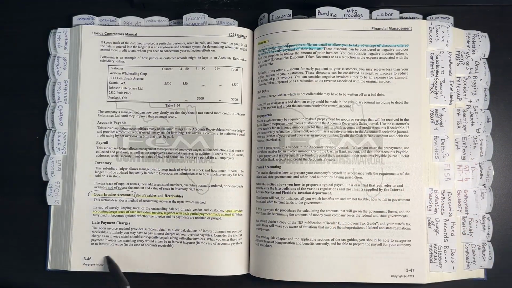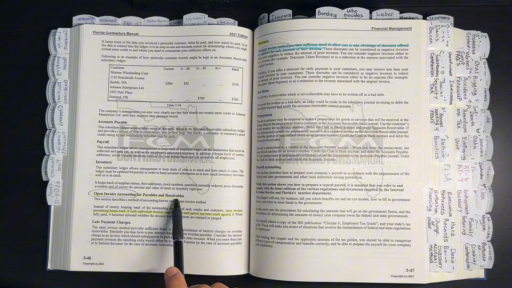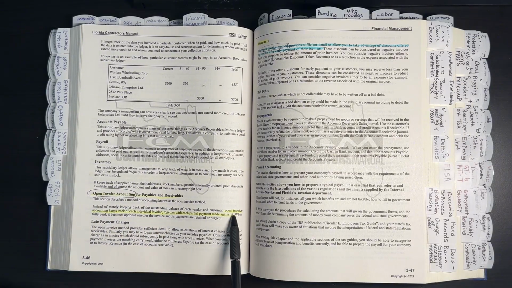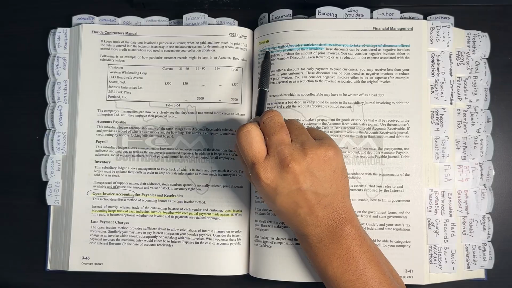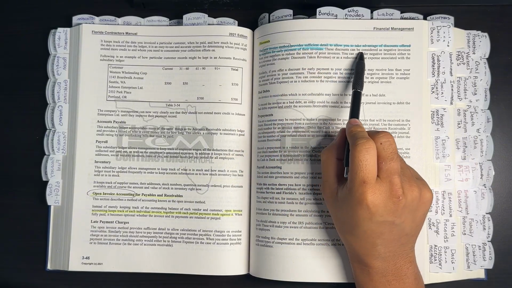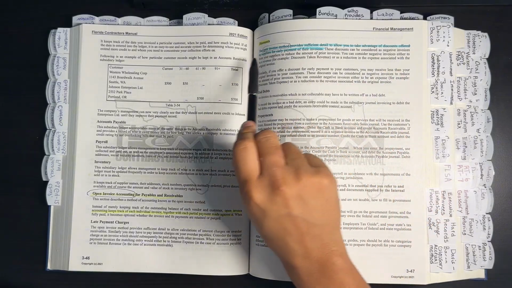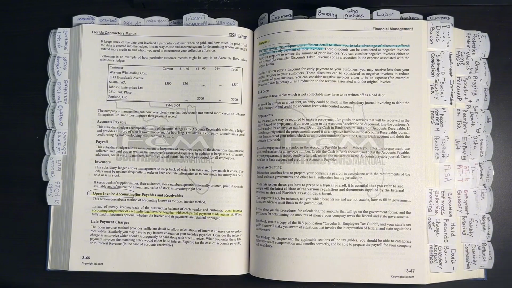Page 346. Open invoice accounting for payables and receivables. Open invoice accounting keeps track of each individual invoice, together with each partial payment made against it. Page 347. Discounts. The open invoice method provides sufficient detail to allow you to take advantage of discounts offered by suppliers for each payment or for their invoices.